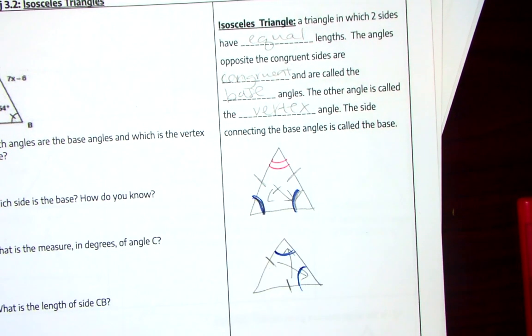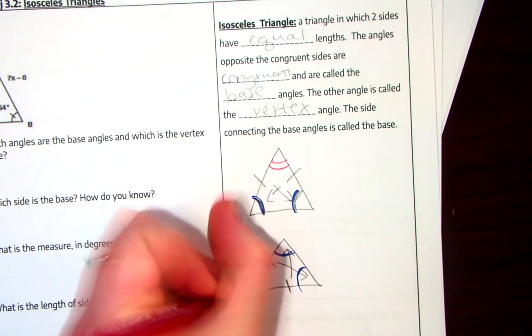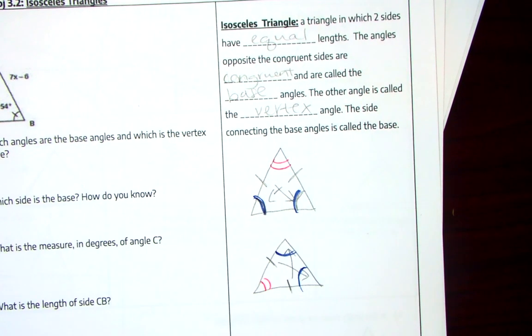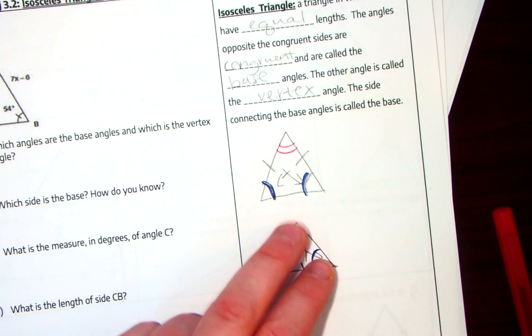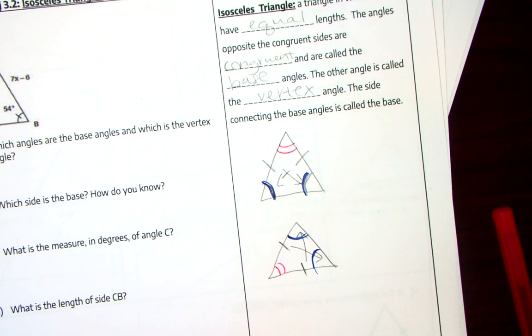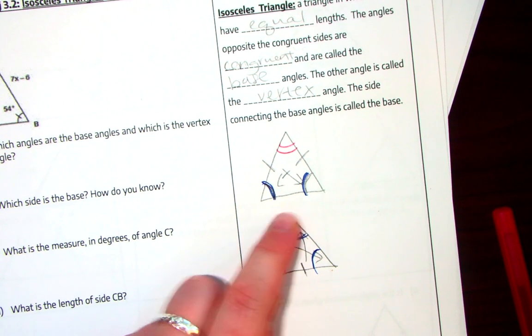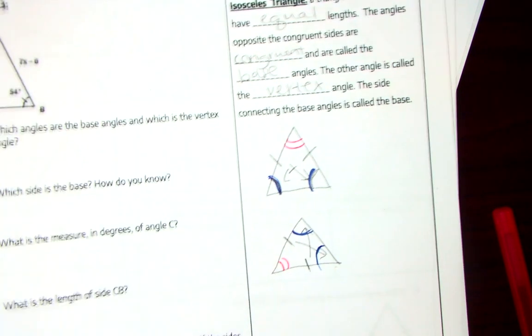Those angles would be congruent. And then this would be the congruent angle. Now you might be thinking, wait, doesn't base mean bottom? I mean, technically yes, but it's okay. The base angles don't always have to be on the bottom. Those base angles, again, are just the angles that are congruent, which are going to be opposite those congruent sides.